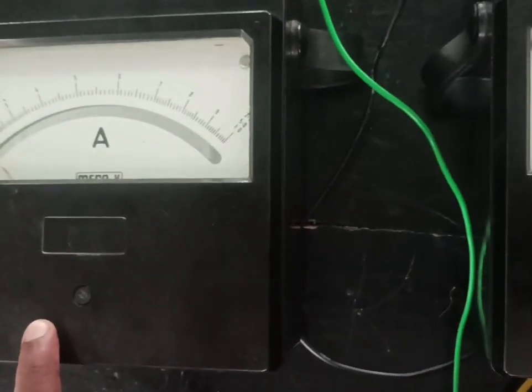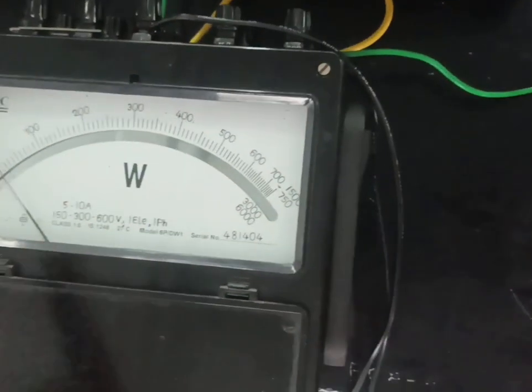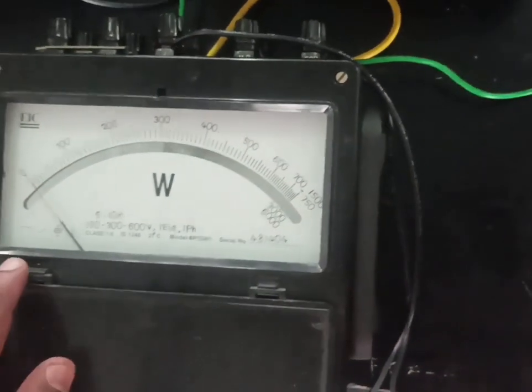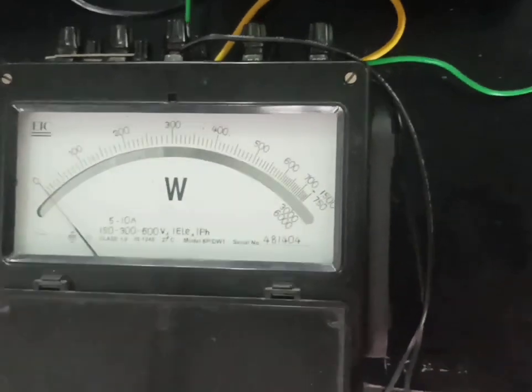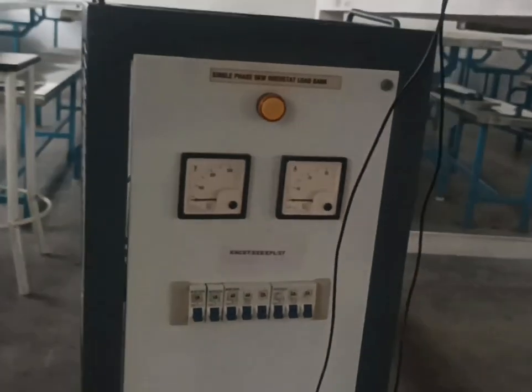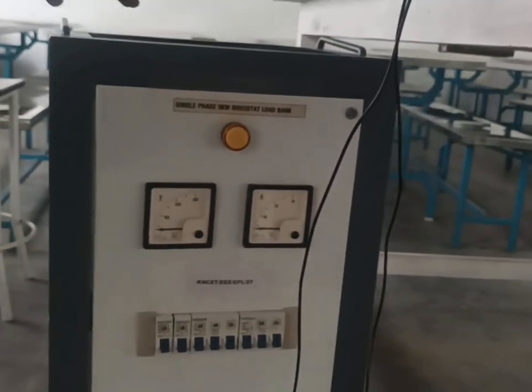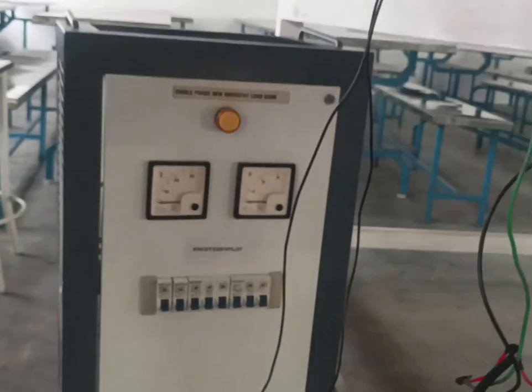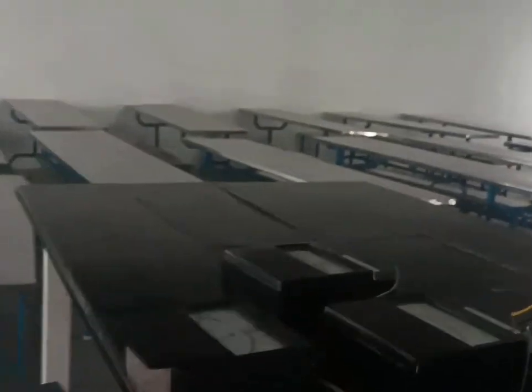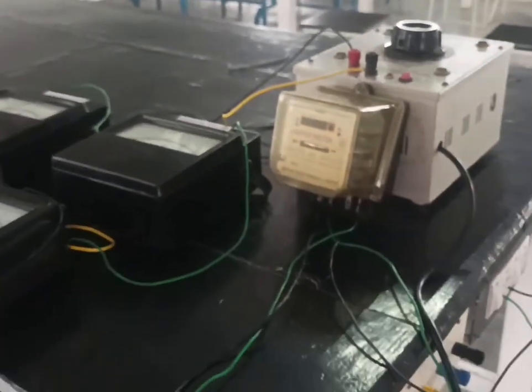The voltmeter is used to measure voltage, the ammeter is used to measure current, and one wattmeter is used to measure power values. We also use one single phase 5 kilowatt resistive load bank for this experiment.